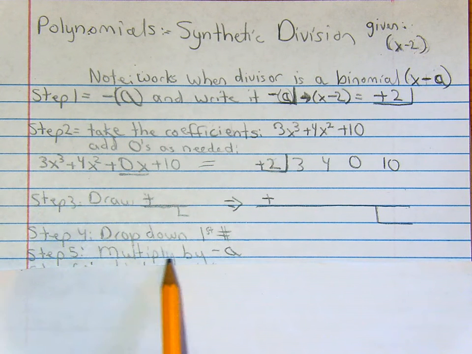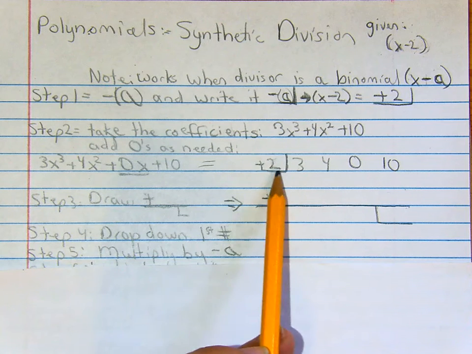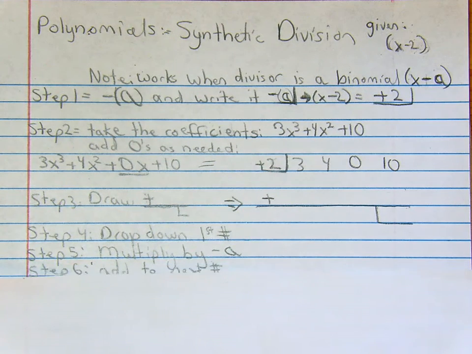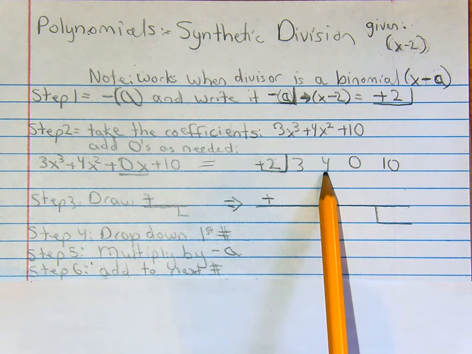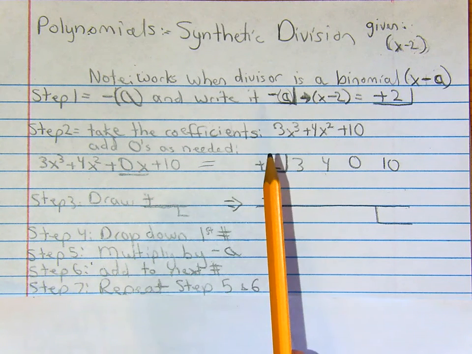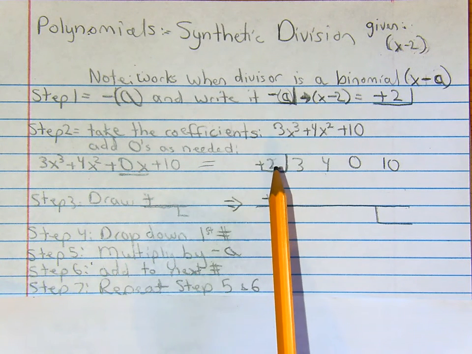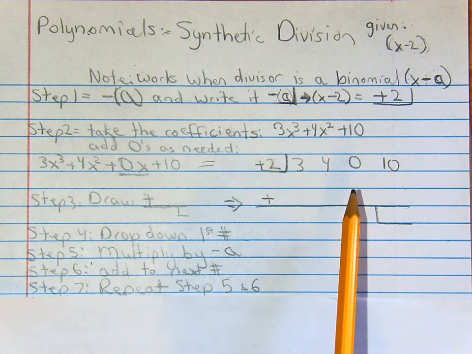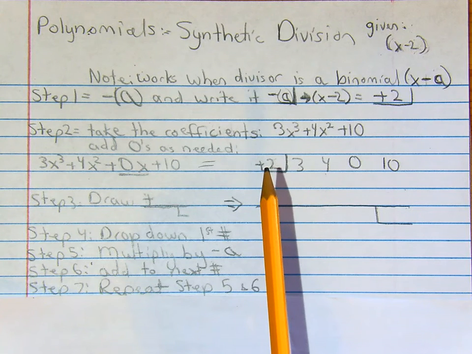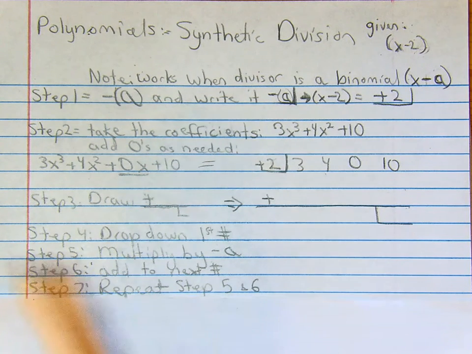Step 5, you multiply that number by our number out here, our negative a, and add it to our next number. Then we repeat that process: the answer multiplied by the outside number, then added to our next number.